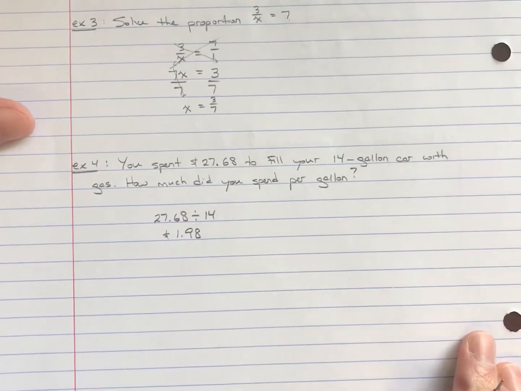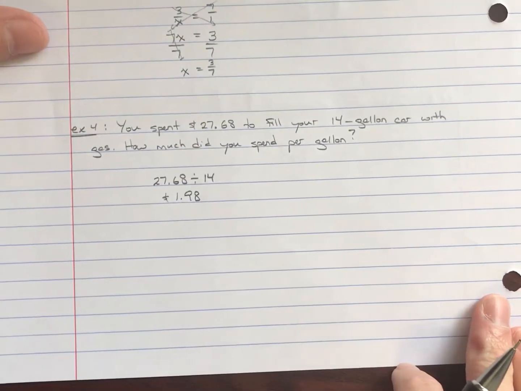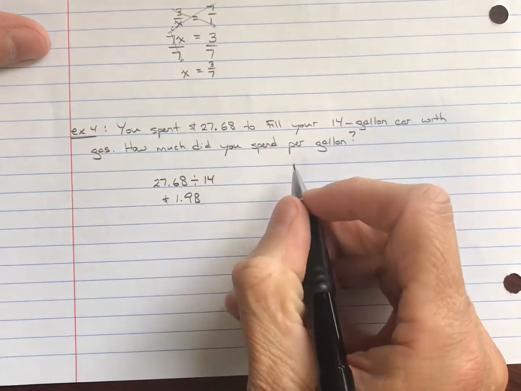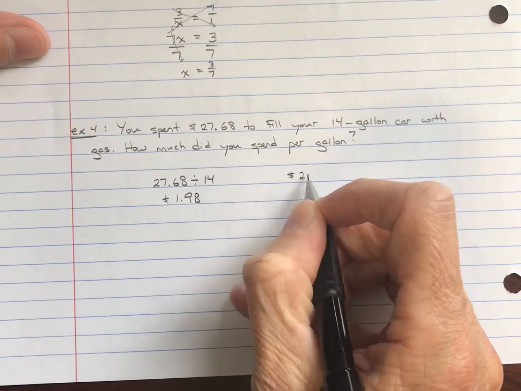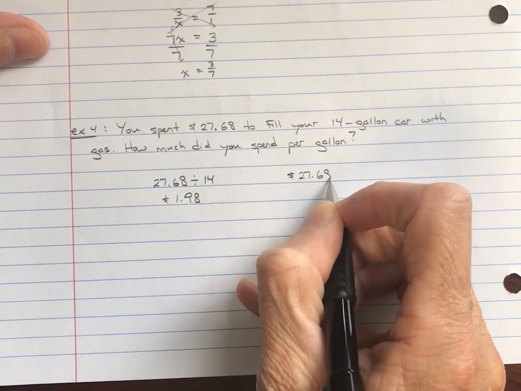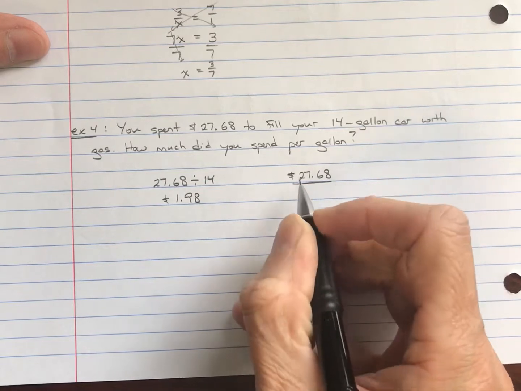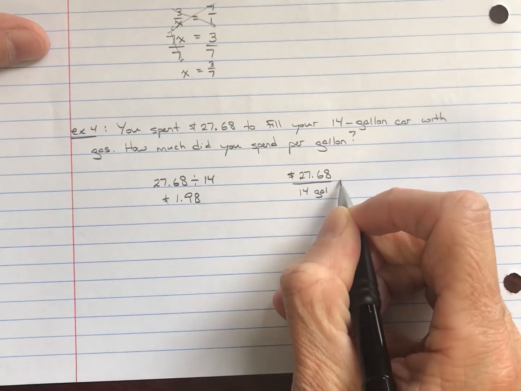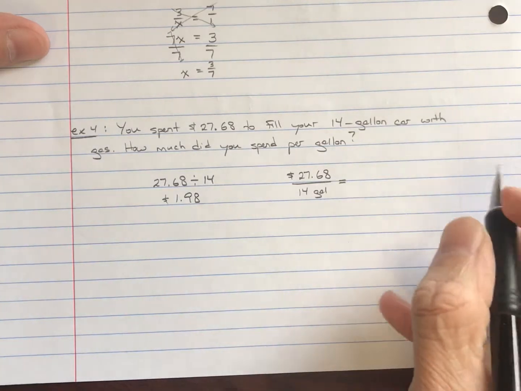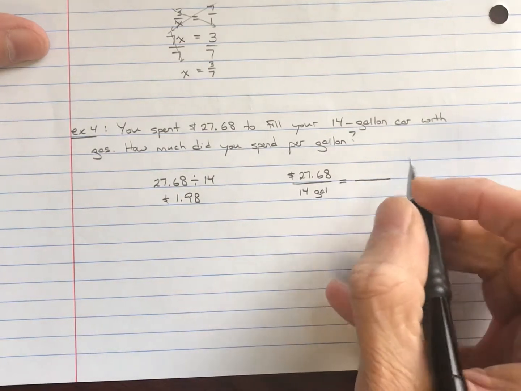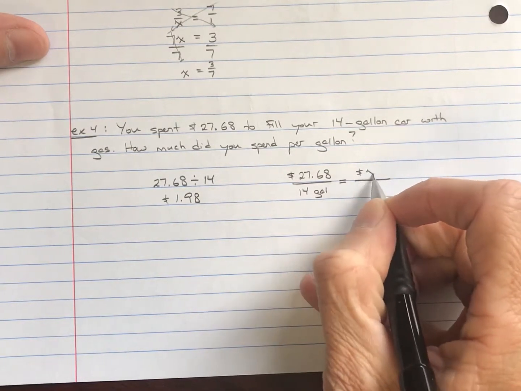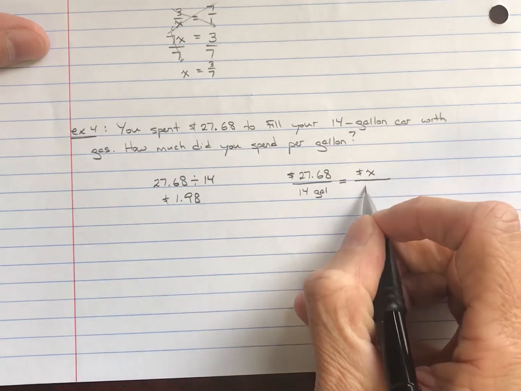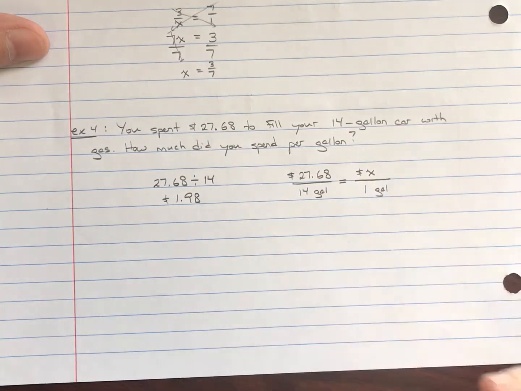Let's take a look at solving it using proportions. We spent $27.68 for 14 gallons. That's the same as, we can set up a proportion: how many dollars for 1 gallon?